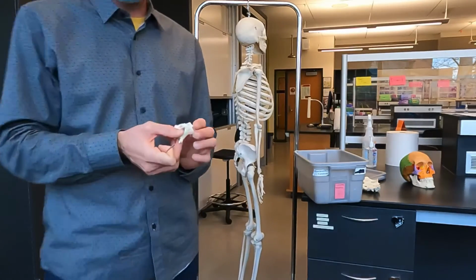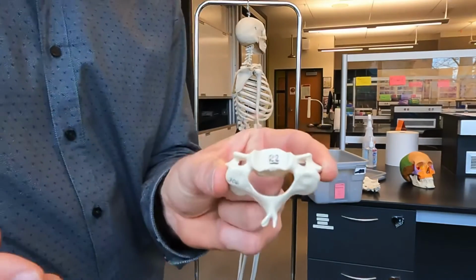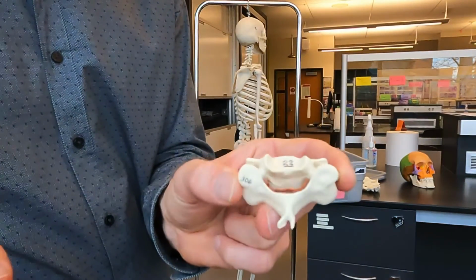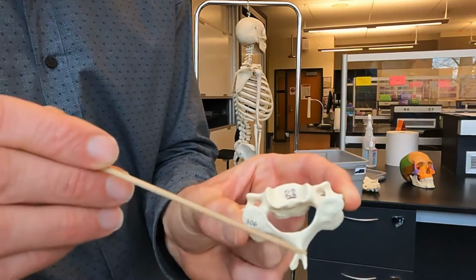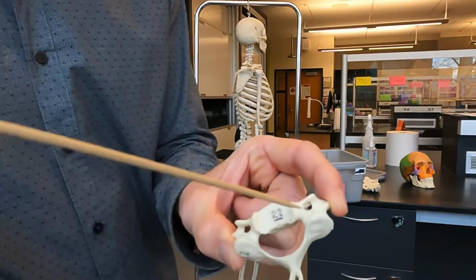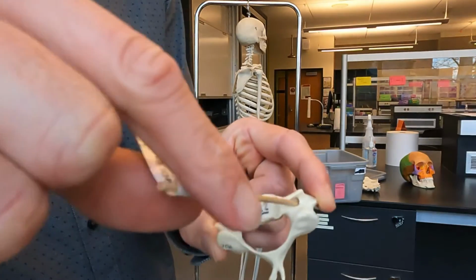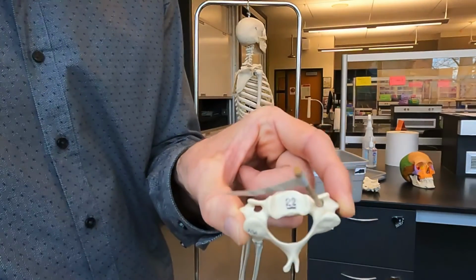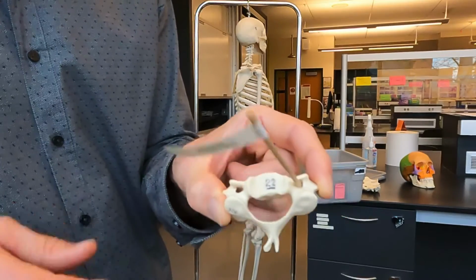So for the purpose of the video, we have this small cervical vertebra. We have a bifid or forked spinous process. And the distinguishing feature are these holes on the sides, which are called transverse foramen.